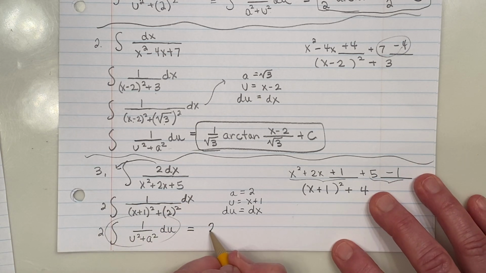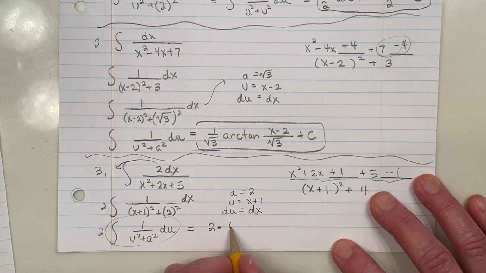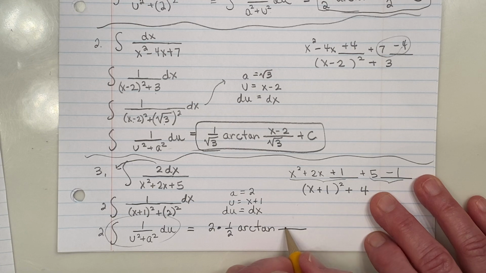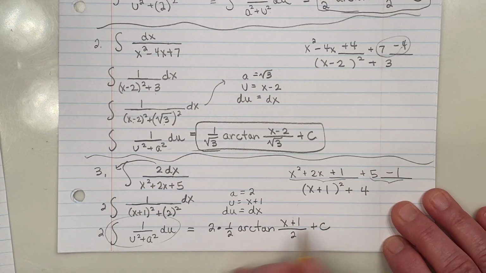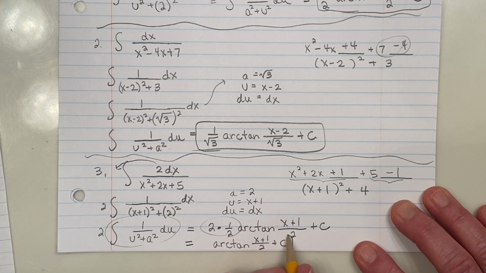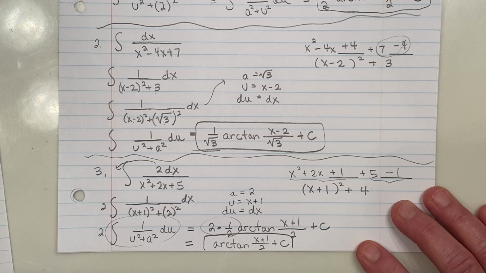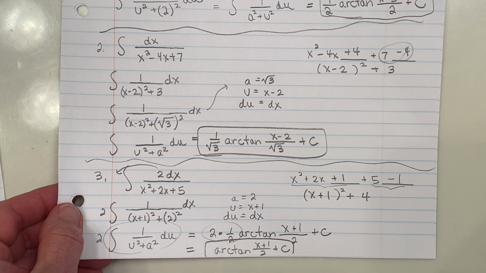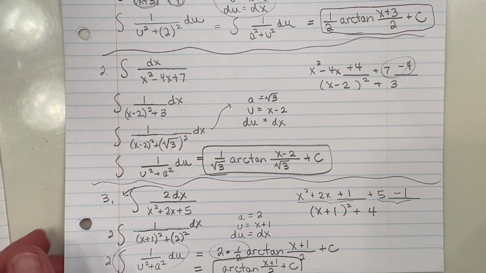Goes back to arctan. So don't forget your 2 up front times 1 over a, 1 over 2. Those will divide to a 1 later. And the final answer is just arctan of this argument, x plus 1 over 2. All right. So the 2 new added techniques of integration, long division and completing the square.